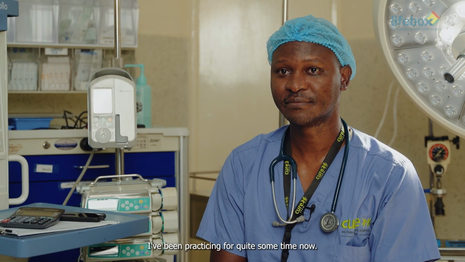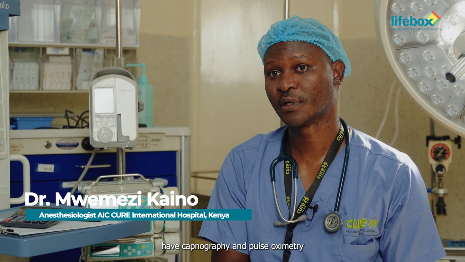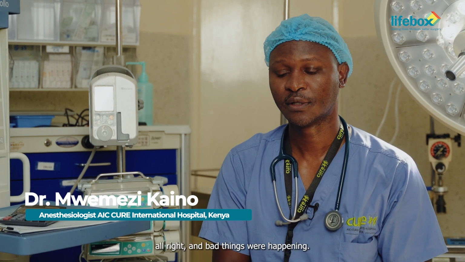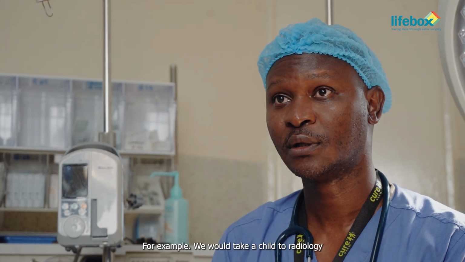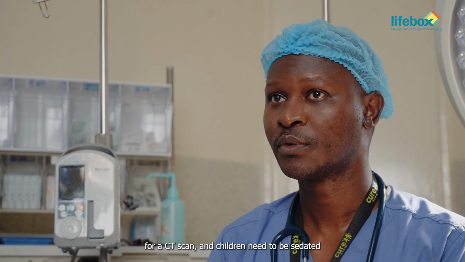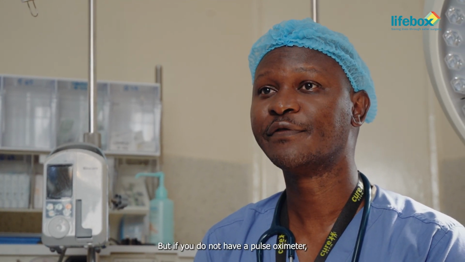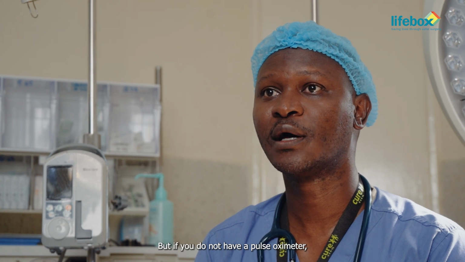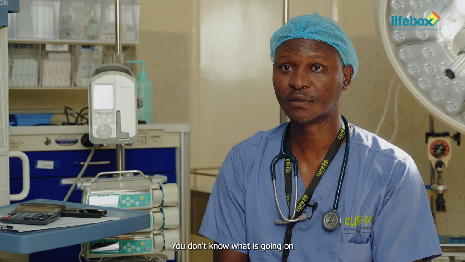I've been practicing for quite some time now. There are moments when we did not have capnography and pulse oximetry, all right? And bad things were happening. For example, we would take a child to radiology for CT scan, and children need to be sedated as they go to radiology for CT scan. But if you do not have a pulse oximeter, then you are blind. You don't know what is going on with regard to oxygenation and ventilation of this patient.